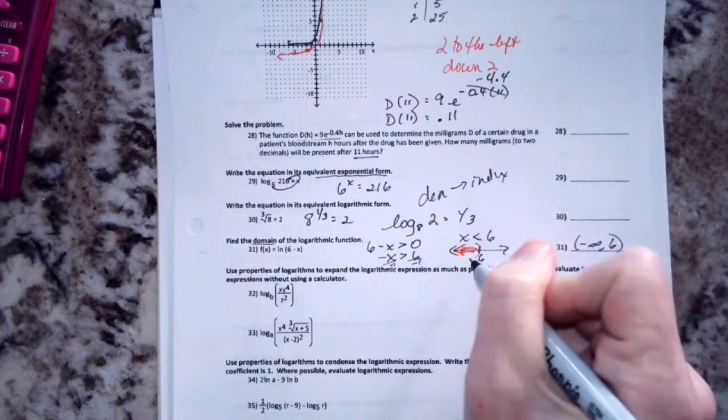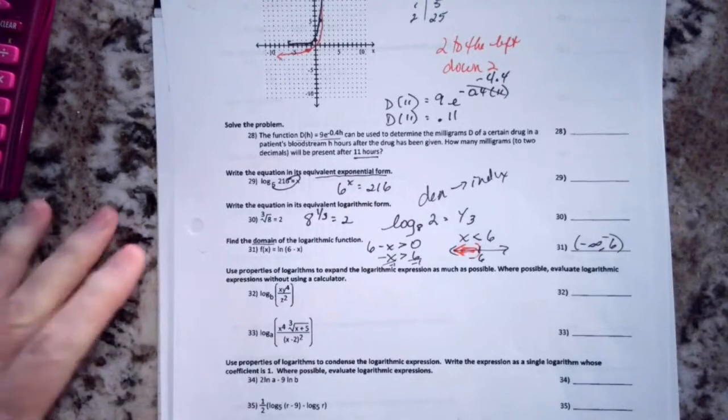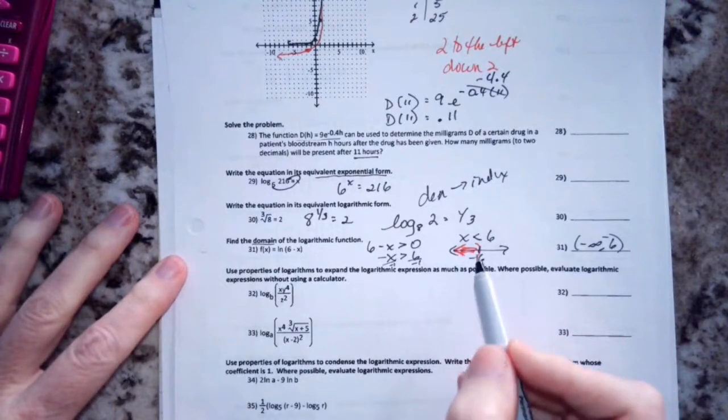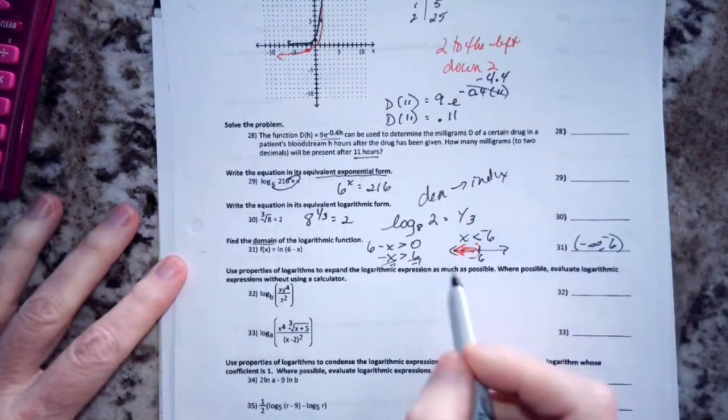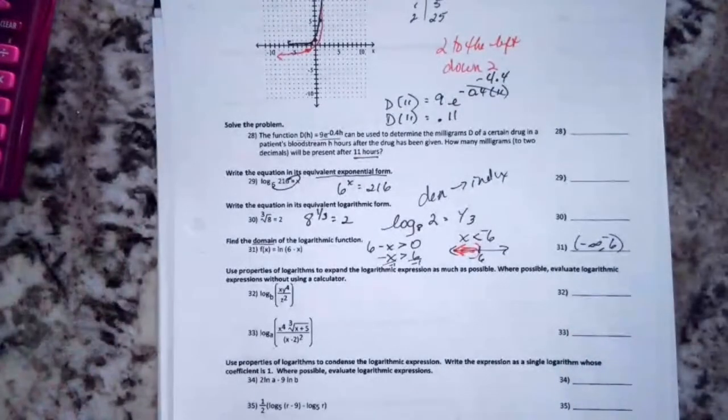Yes, it would. Thank you. Appreciate that. Yeah, boy. Got to be thinking about what you're doing and not thinking about something else. Yeah, absolutely. 6 divided by negative 1 gives us negative 6. So it's still going to be x is less than negative 6. Negative 6 goes that way, and there we go.